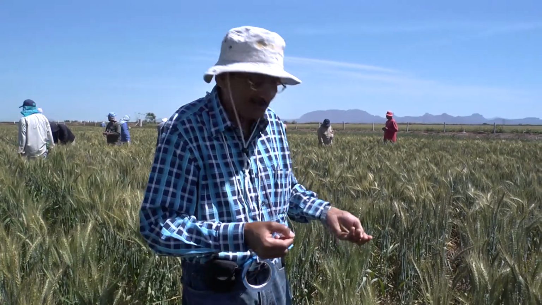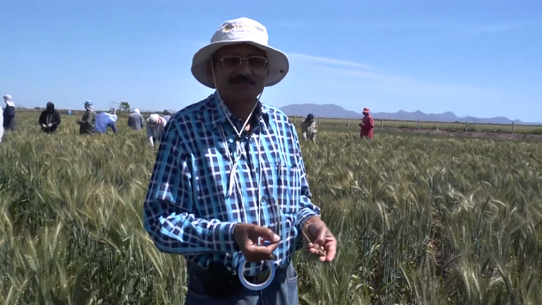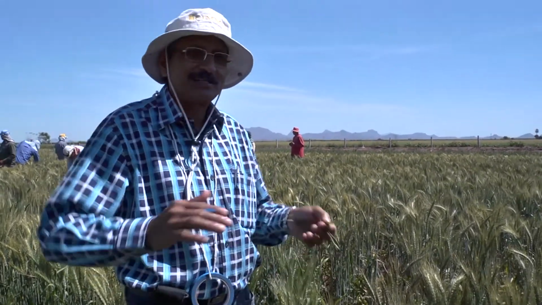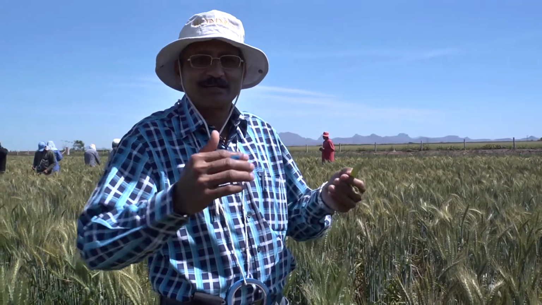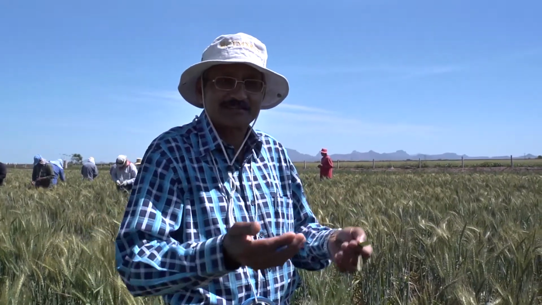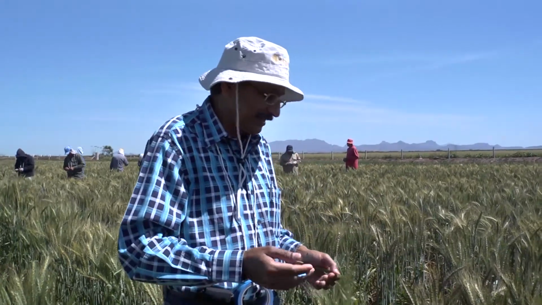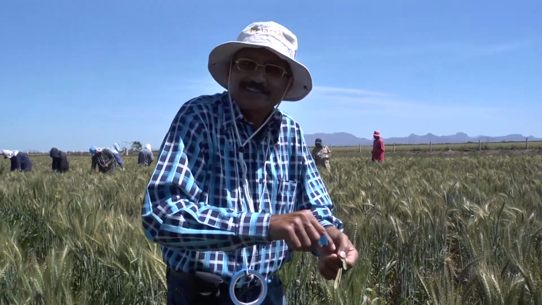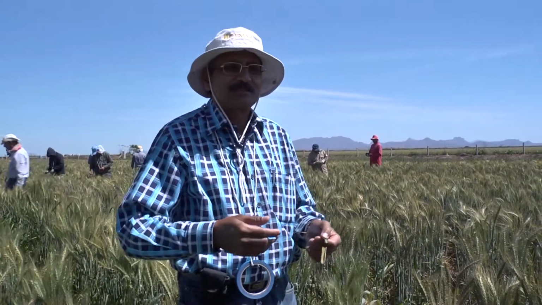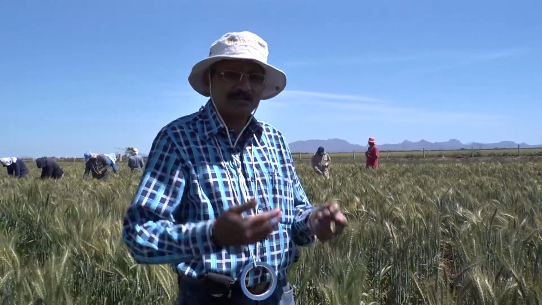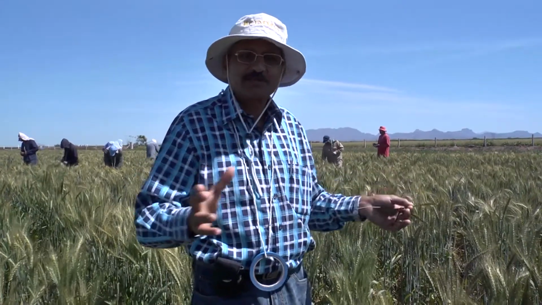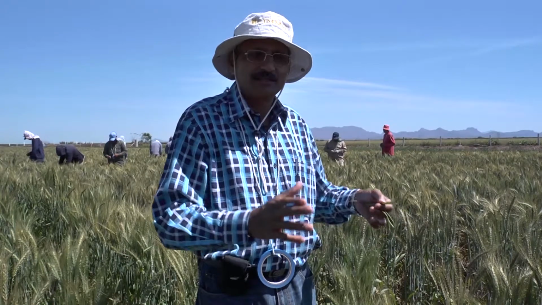So it's really very easy to make selection for this resistance gene if you are not confounded by the presence of a race-specific gene. If you have this major seedling race-specific gene, then you don't see the presence of these genes. So we have come up with a nice strategy and made a lot of progress: we don't mix the two types of resistance in the parents.